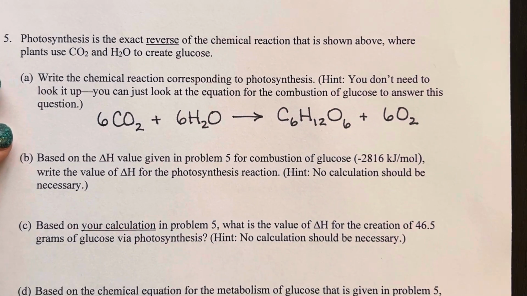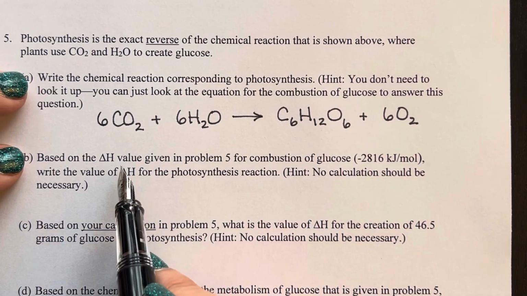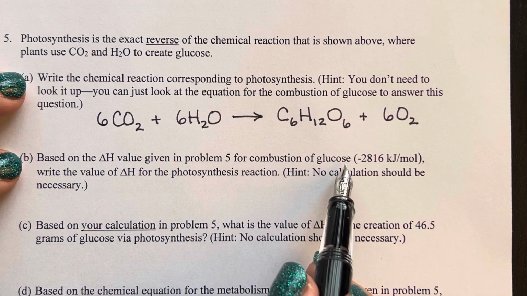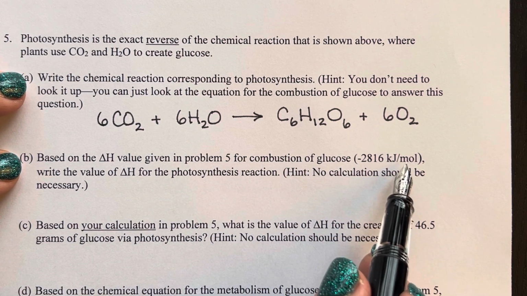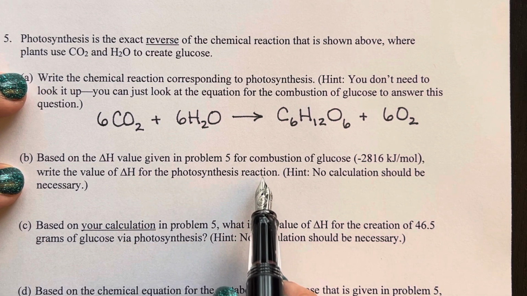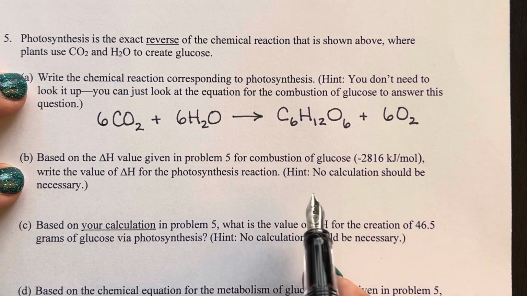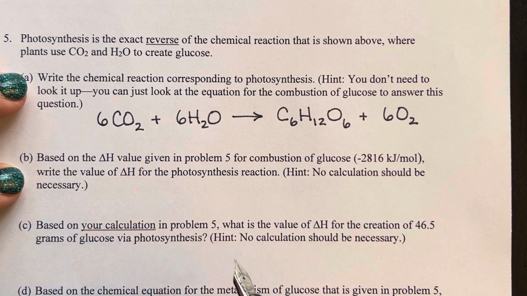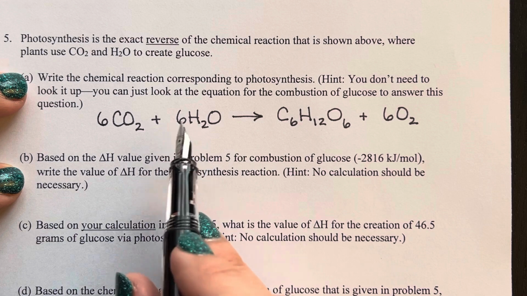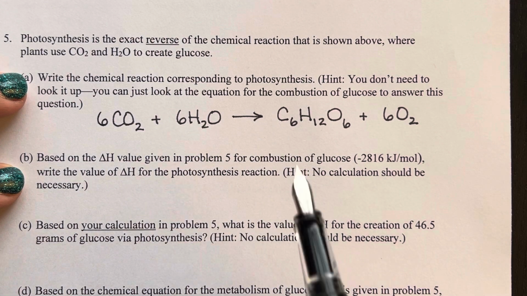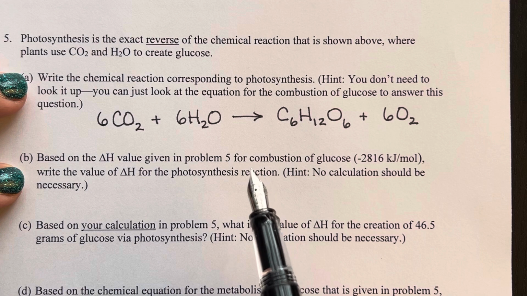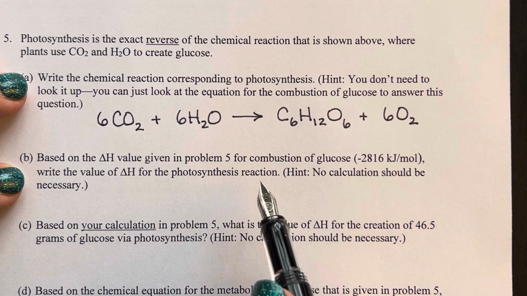Okay, so based on the enthalpy value given in problem 5 for combustion of glucose, write the value of enthalpy for the photosynthesis reaction. I give a hint here, no calculation should be necessary, because when we reverse a reaction, any of the thermodynamic parameters will simply be reversed, the opposite sign.